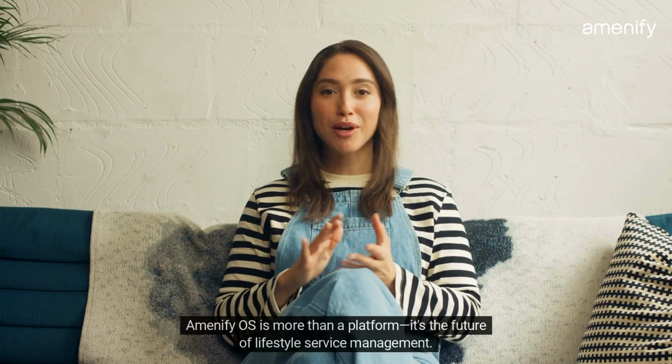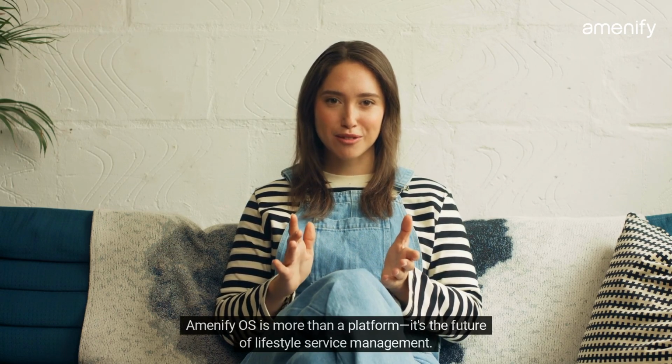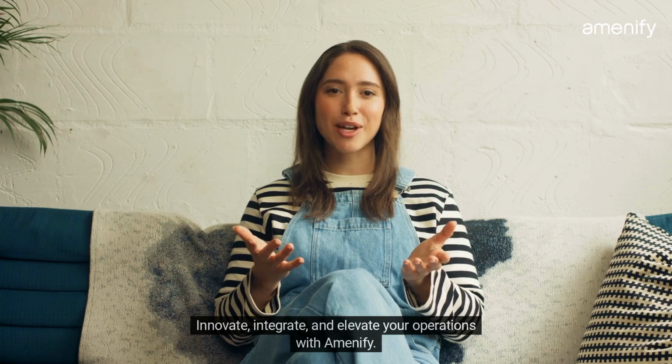Amenify OS is more than a platform. It's the future of lifestyle service management. Innovate, integrate, and elevate your operations with Amenify.